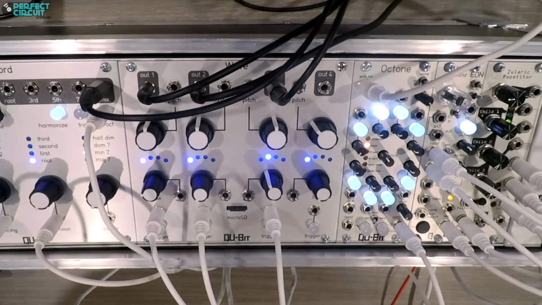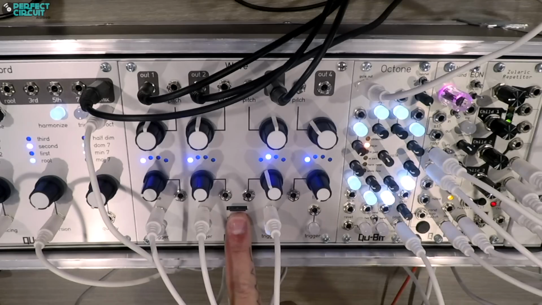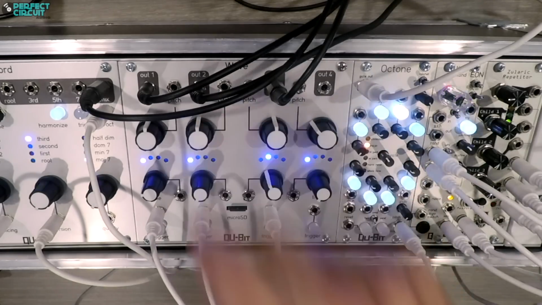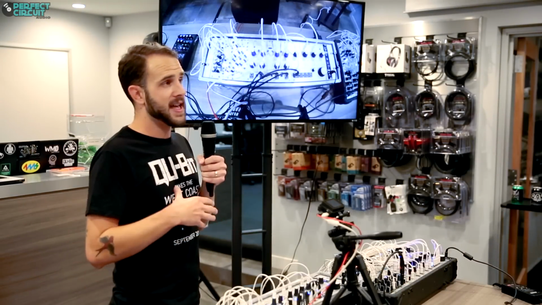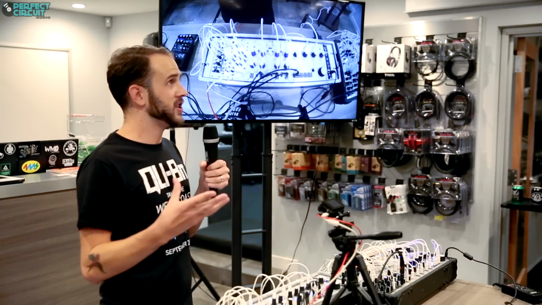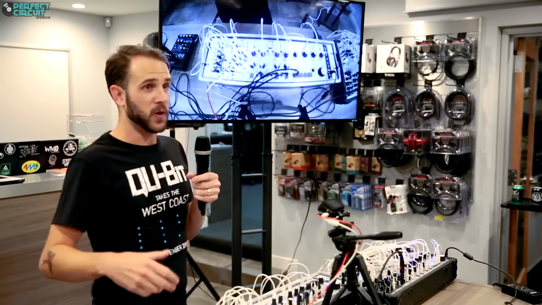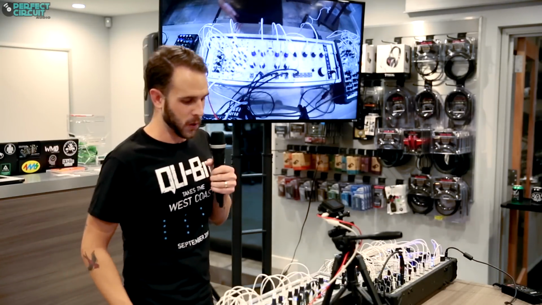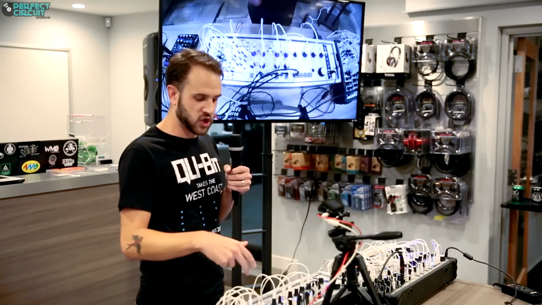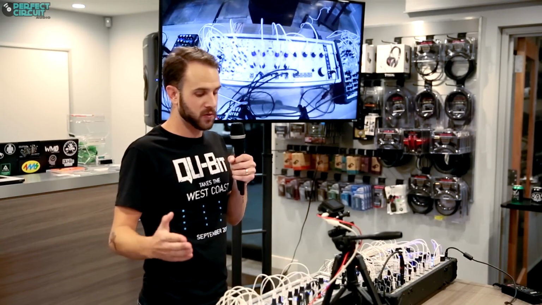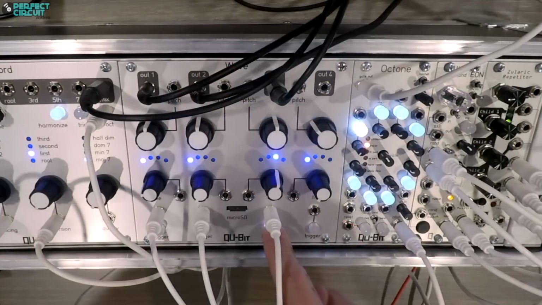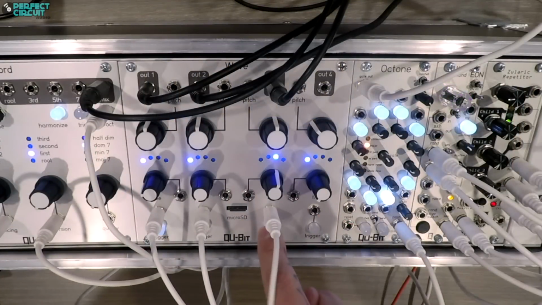The samples are loaded on a micro SD card at the front of the module here. There is no limit to the file length. Your file can be as long as the FAT system allows for on your SD card. So once it's triggered, it's going to play straight through the sample all the way to the end. And if you trigger it again, it's just going to go back to the beginning of the file.